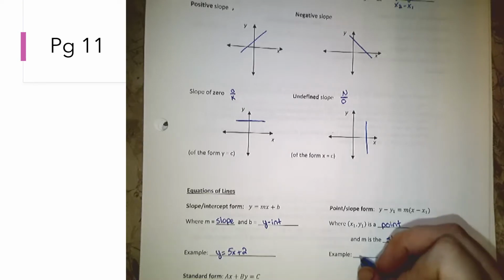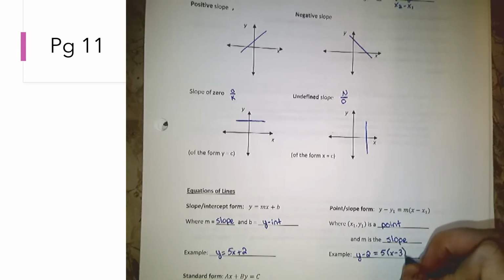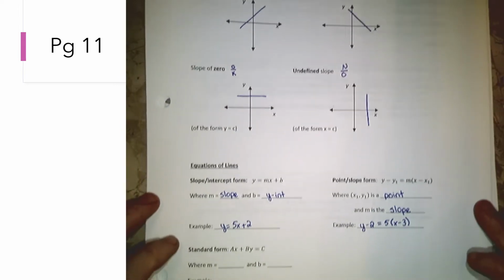So an example could be like y minus 2 equals 5 times x minus 3. So in this case, my original point would have been 3, 2. That would have been the original point. So now I'll move it up slightly.